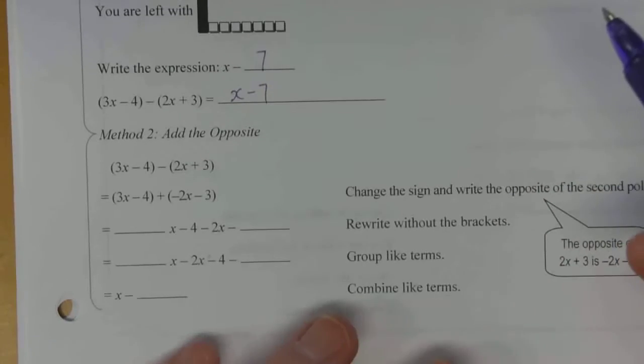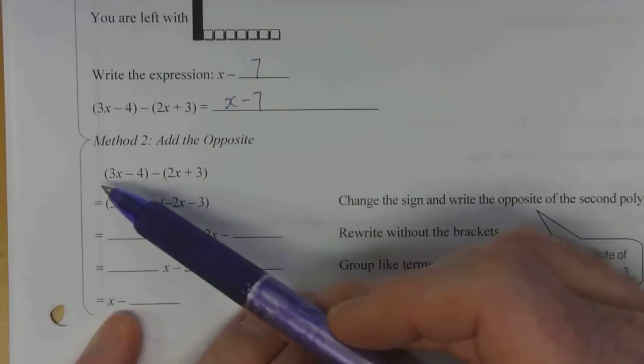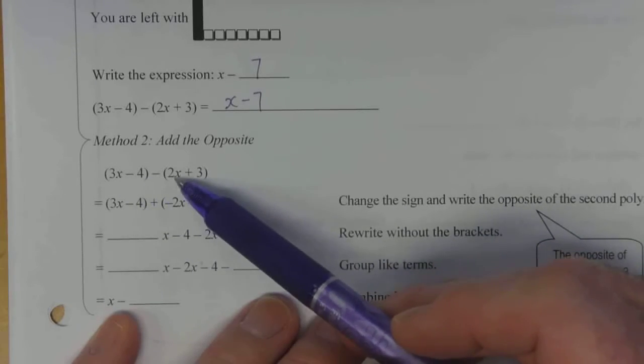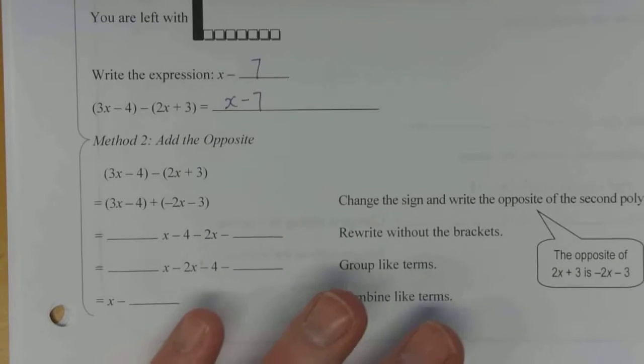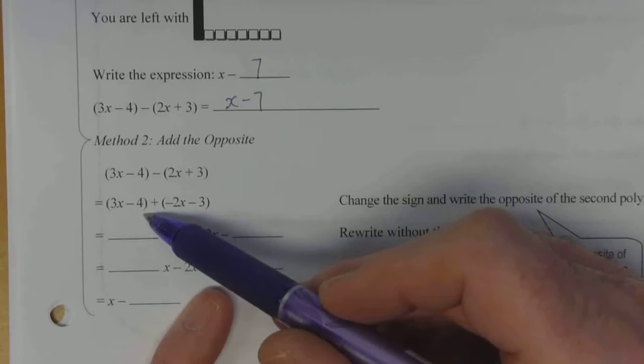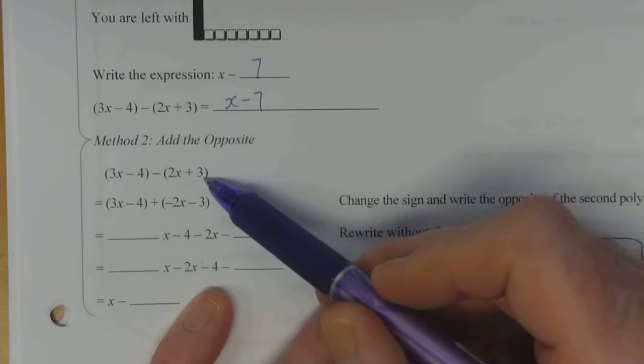Now, symbolically speaking, here's our polynomial equation, 3x minus 4 minus 2x plus 3. This is where the brackets are important. And we're basically going to use the distributive property here. So 3x minus 4 minus 2x plus 3.